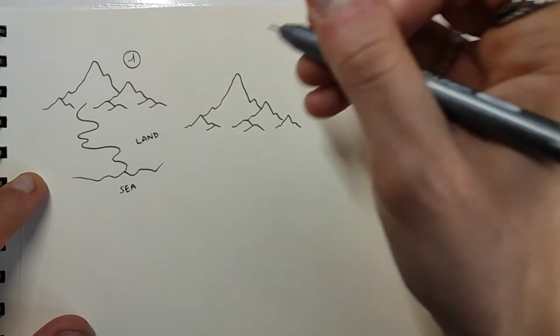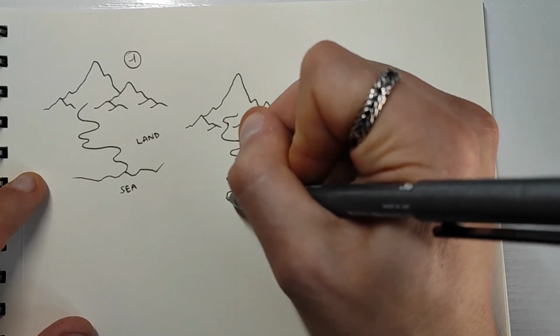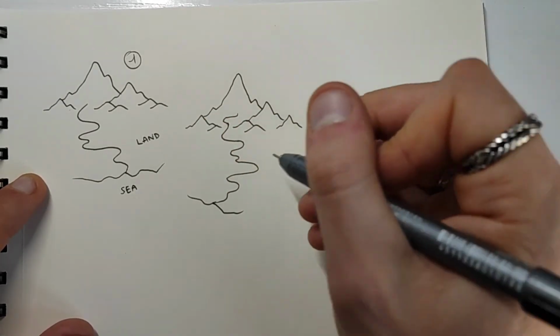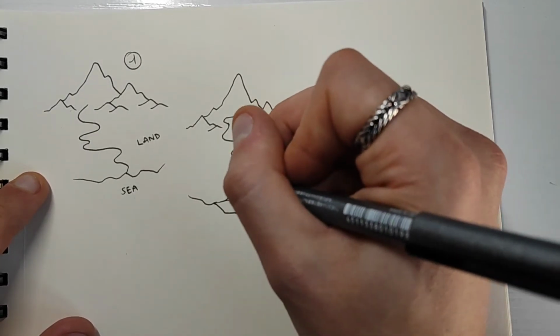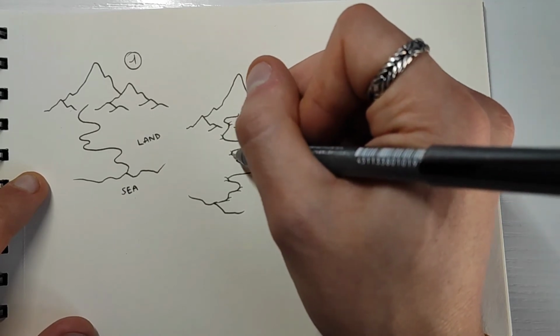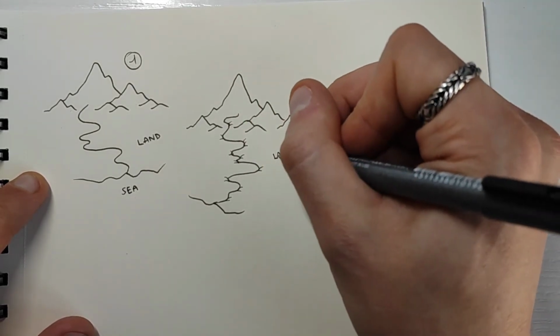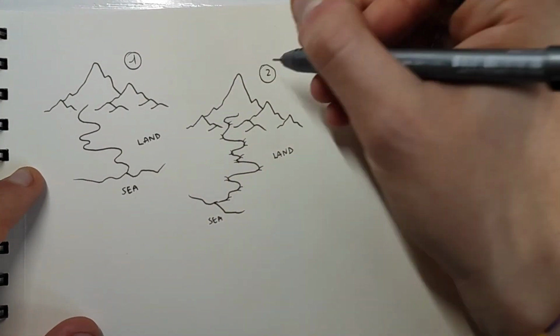The second technique is heavily based on the first one. Simply draw mountains, then a flicky line for the river, but once you have done the river, you might want to pick a thinner pen, I didn't, and draw little flicks to emphasize the fact that the river is actually excavating the soil while flowing down towards the sea. And this is it, the second technique is done.